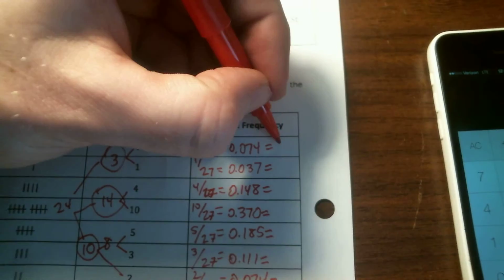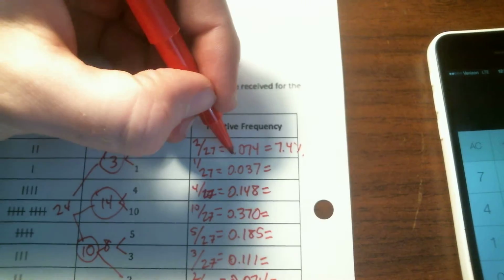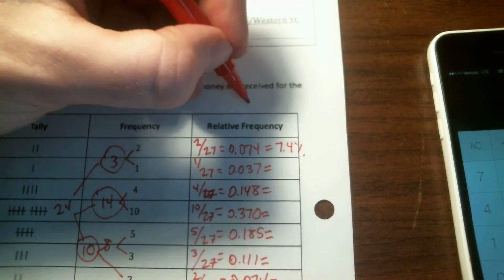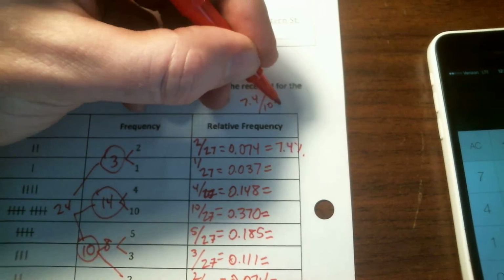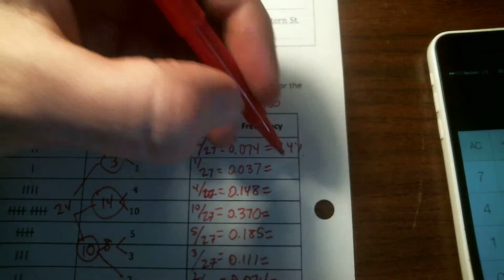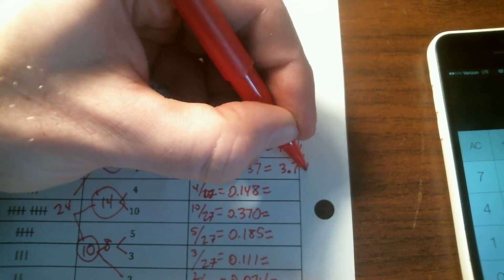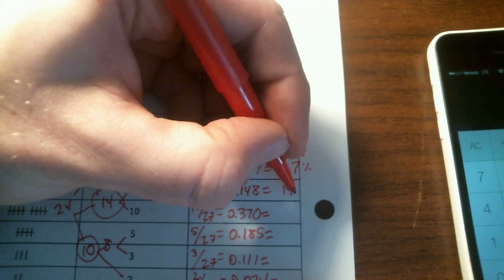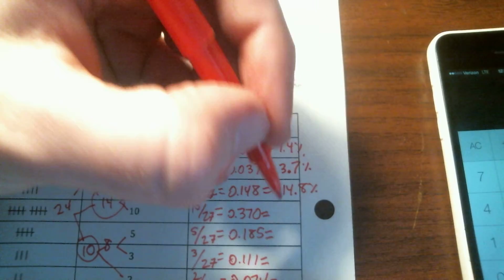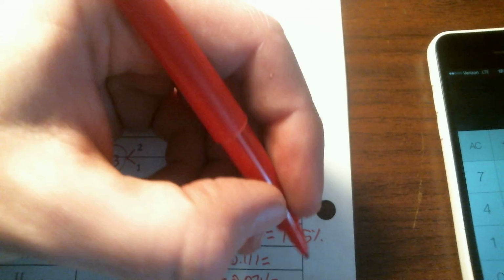So here, this one is 7.4%. If I move the decimal over twice, or I think of it as 7.4 hundredths, that's 7.4%. Keep going, this would be 3.7%, 14.8%, 37 even percent, 18.5%, 11.1%, and finally again 7.4%.